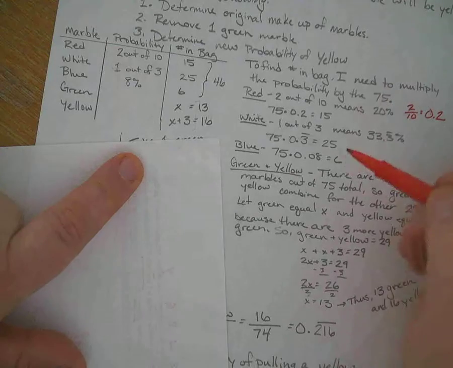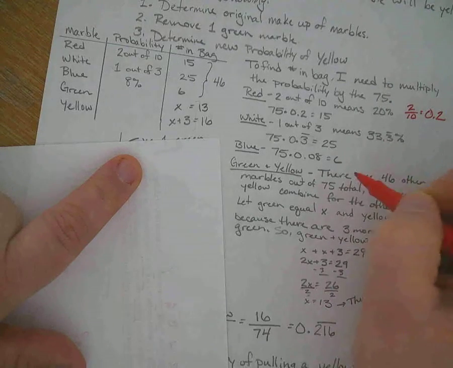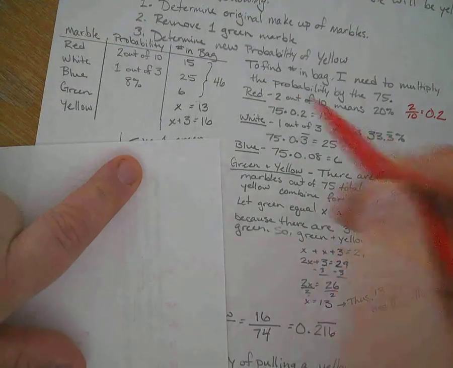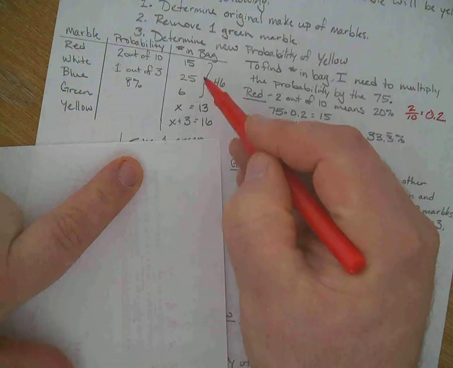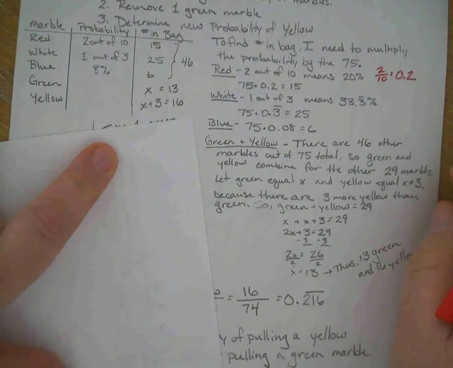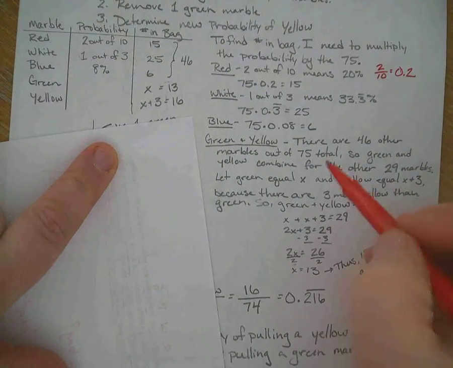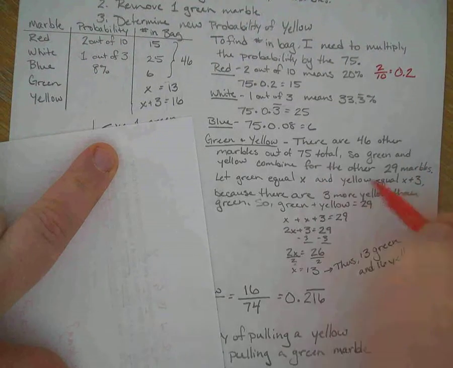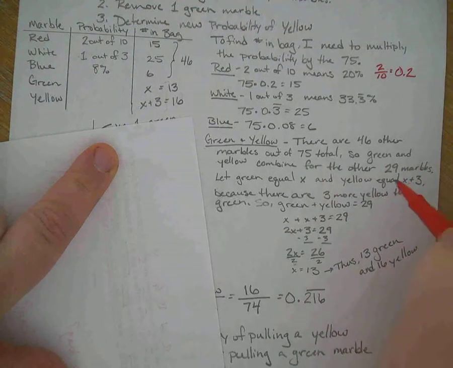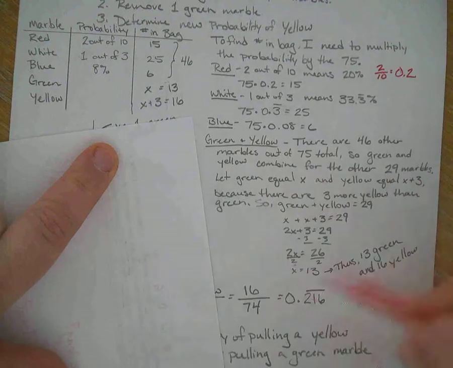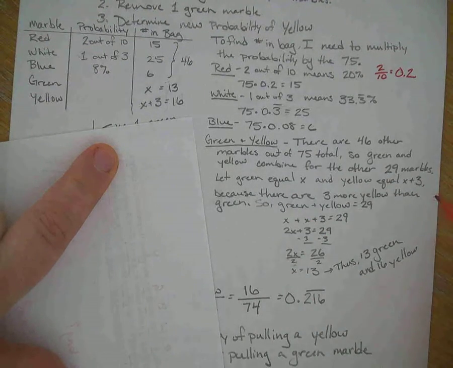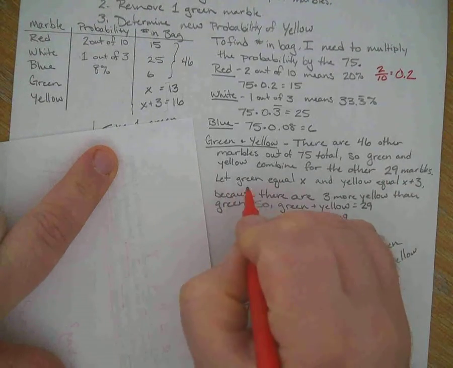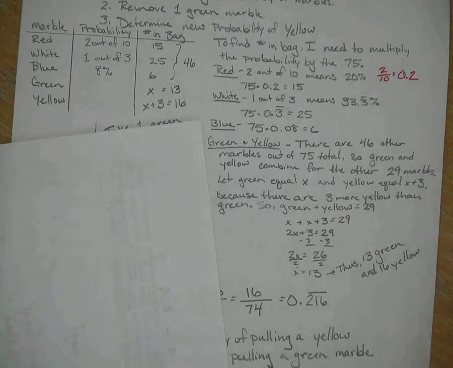If I look at my green and yellow, there are 46 other marbles, and that's what I did here, is I totaled this number up and got 46. So there's 46 of those. That means there's 29 green and yellow combined. Okay, 75 minus 46 would give me that 29. Okay, and once you know that, you could kind of guess and check your way if you wanted to do that.